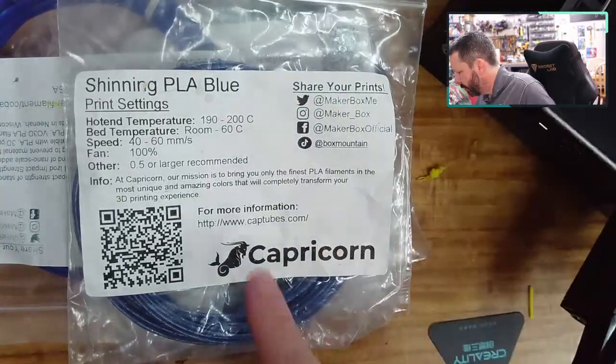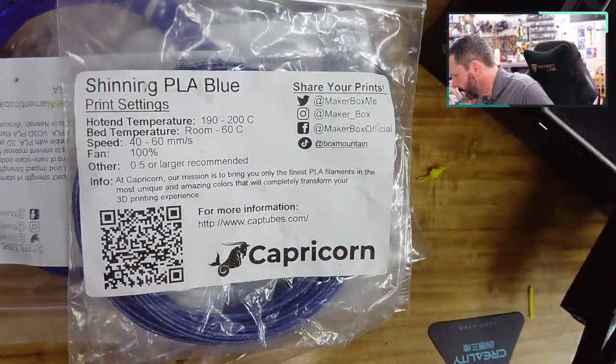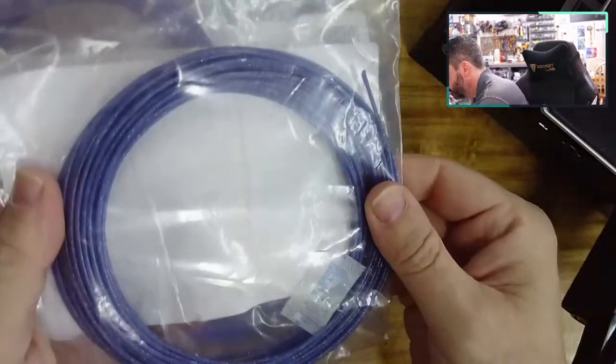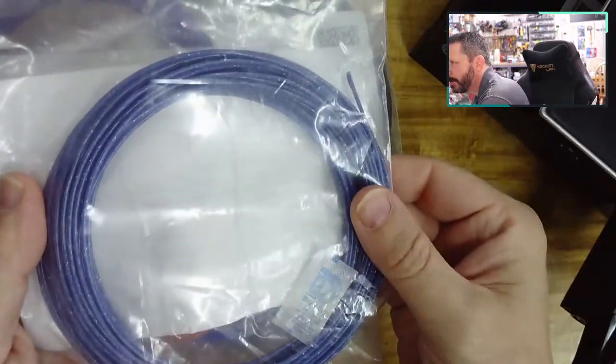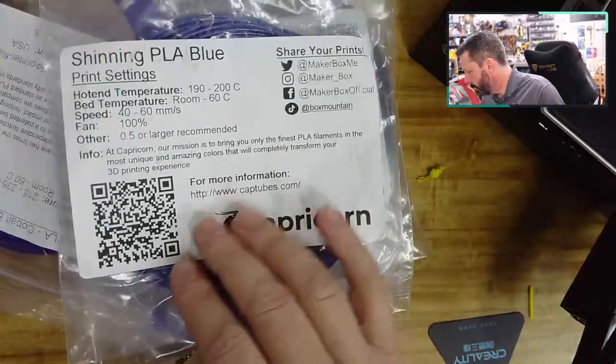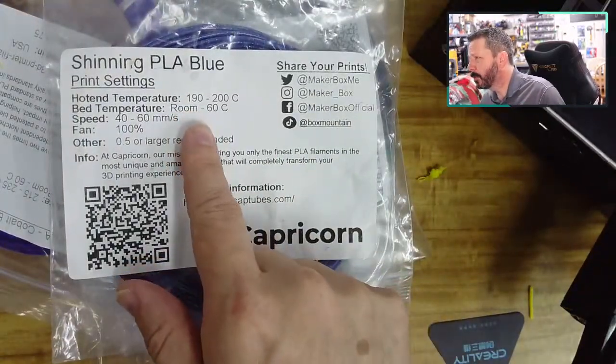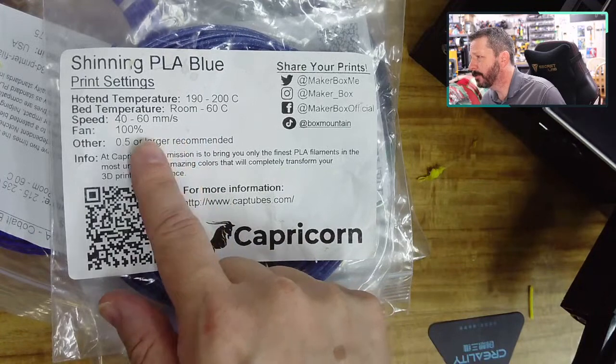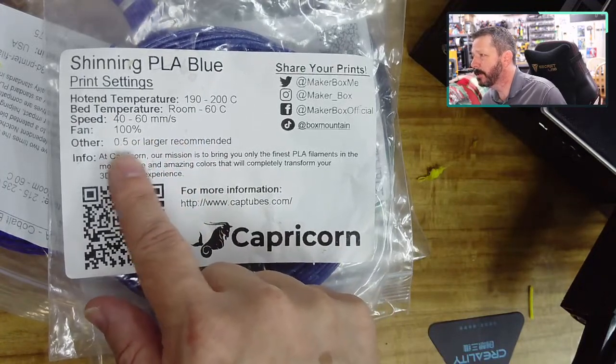So, shining blue PLA. Now this one has some little sparkles in it. That sounds fun and all, but look at printing temperatures normal, bed normal, speeds normal, fans normal, but notice the other here.